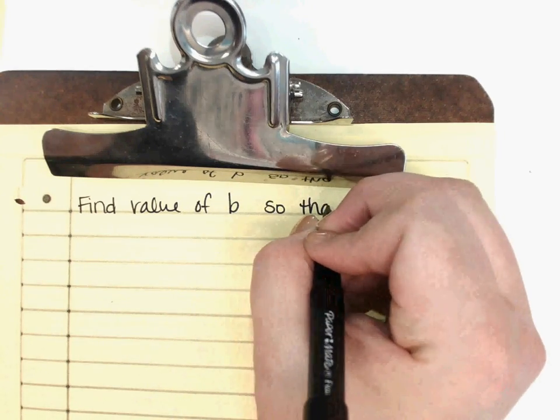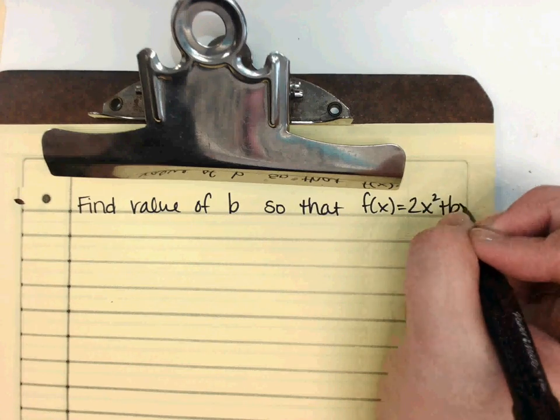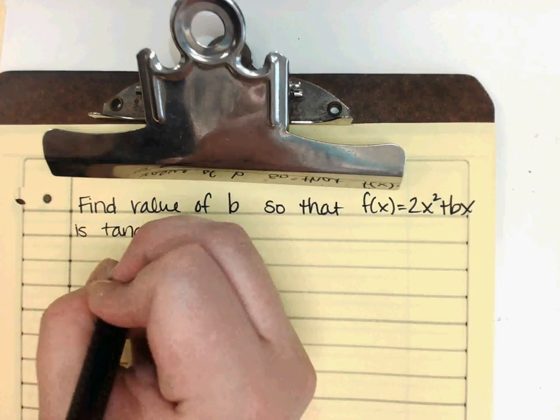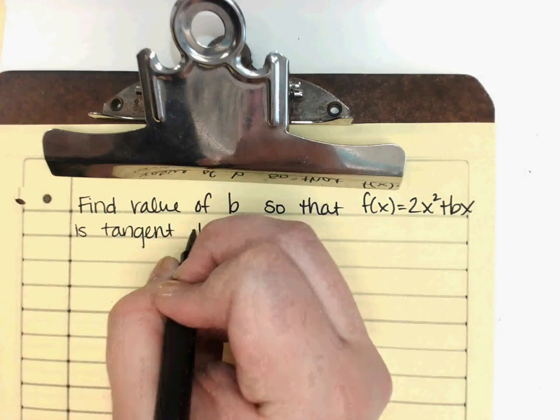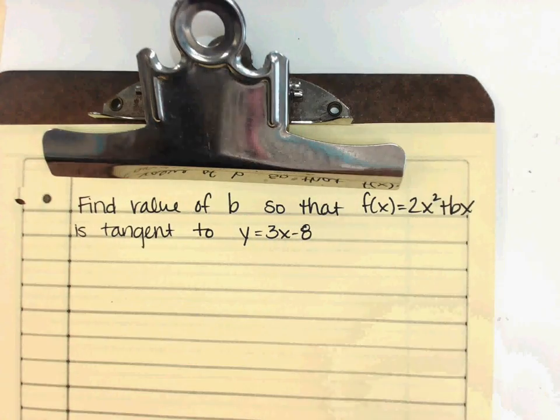So that f of x equals 2x squared plus bx is tangent to 3x minus 8.